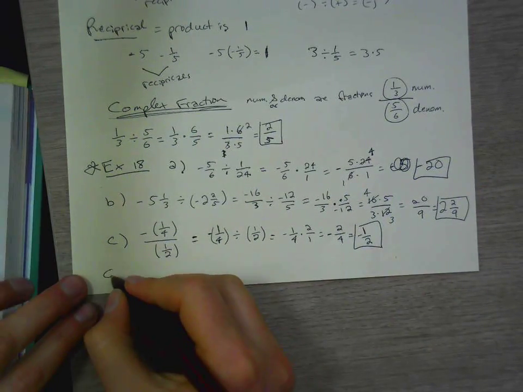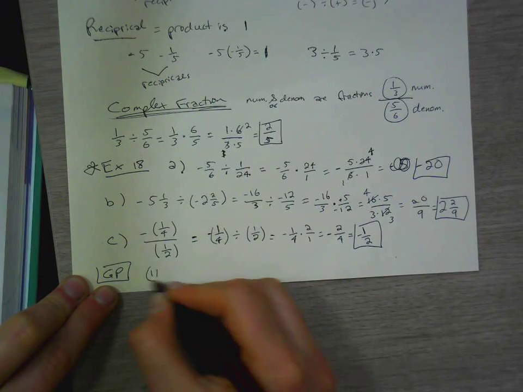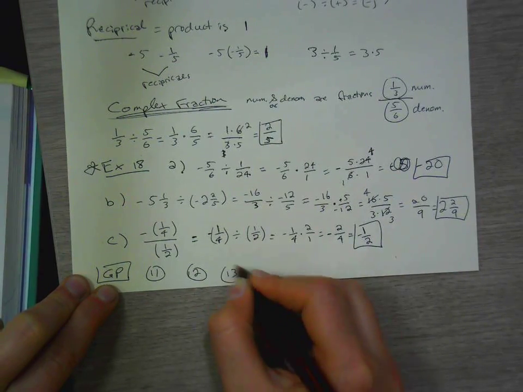Go ahead and try guided practice 11, 12, 13, and 14.